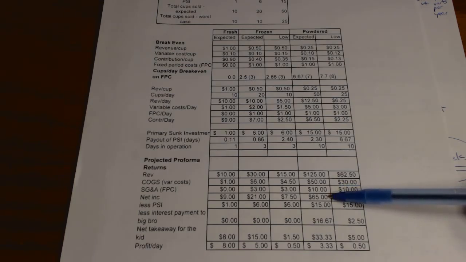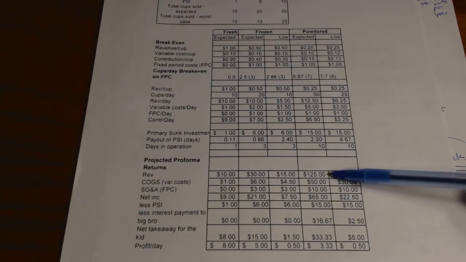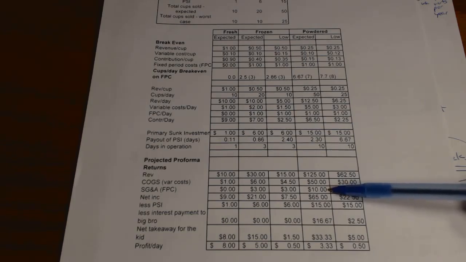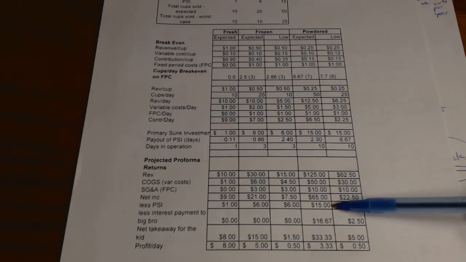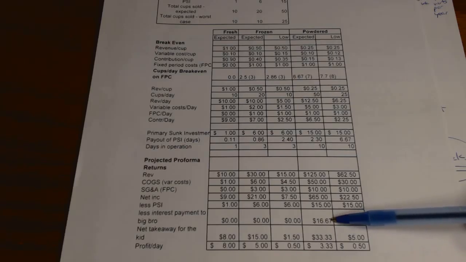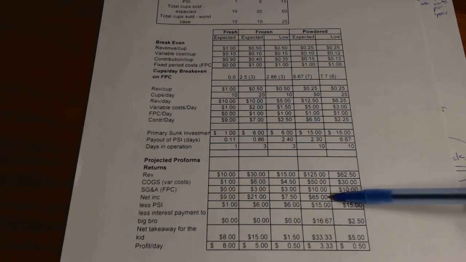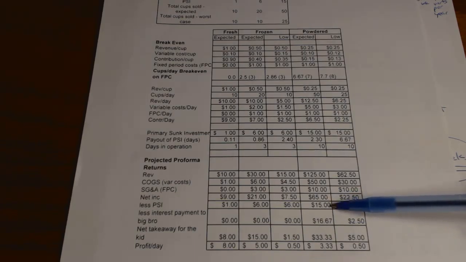And then you subtract those, so you get your revenue per month, per year, per week, whatever. Subtract your variable costs, subtract your fixed period costs, which are your selling, general, and administrative costs, and that gets you your net income. Then you subtract from it, if you can, your primary sunk investment. And then that tells you, remember this was a 1/3, 2/3 split. So we basically get a net income of 65. You minus the 15, so that was 50.